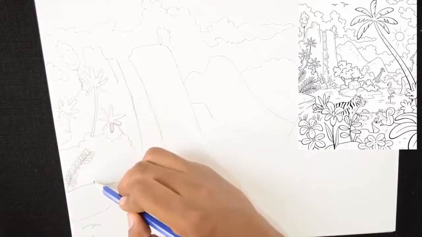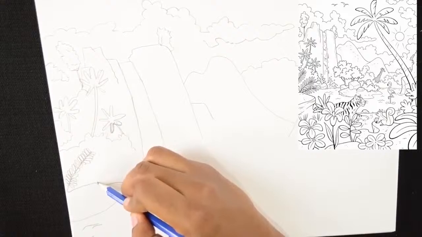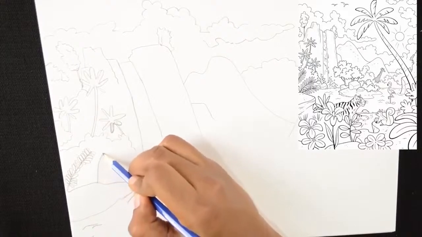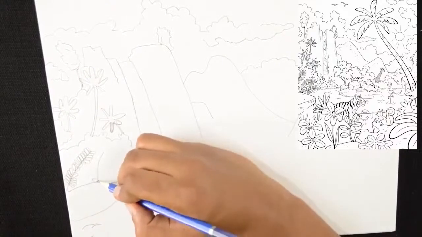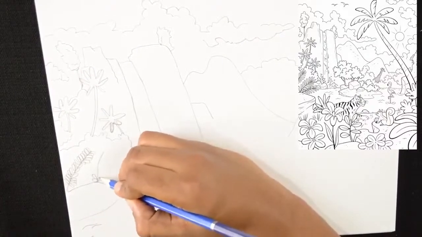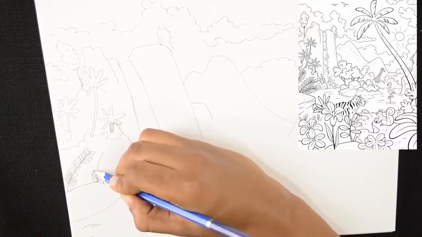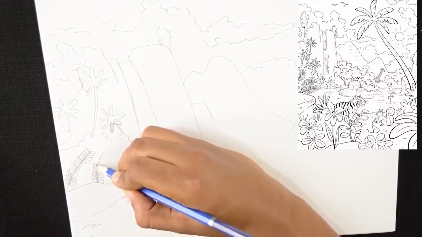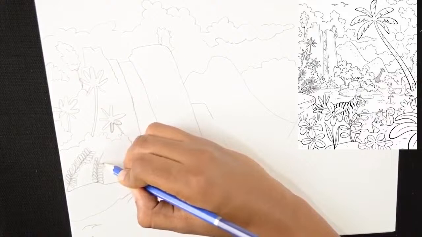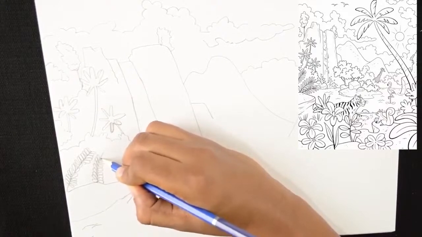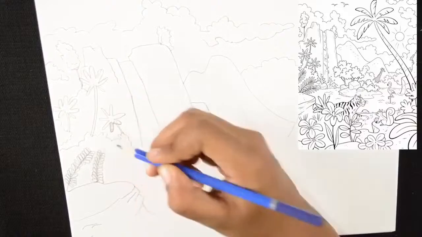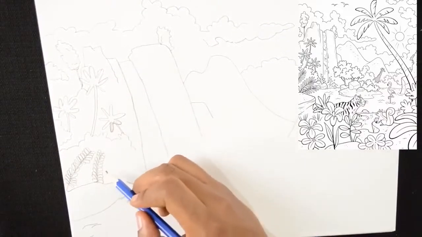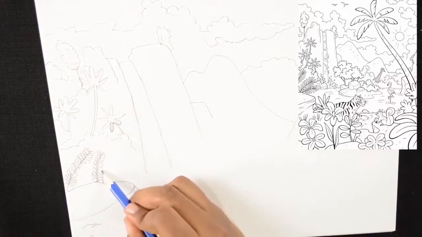Then we're going to come up here and add our other plants, and we're going to go left, right, left, right. Okay, then we're going to do the one right beside it, which is like it's coming out of it.